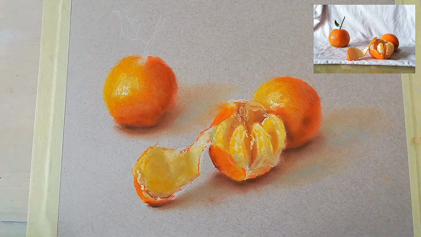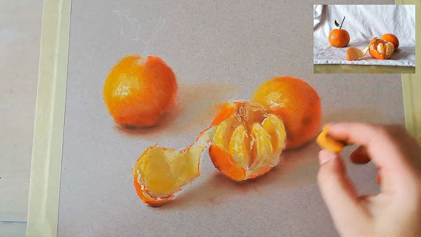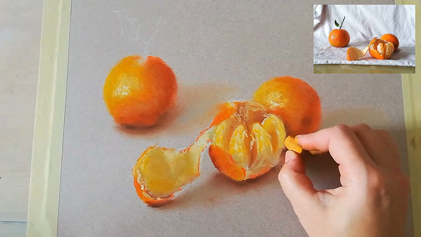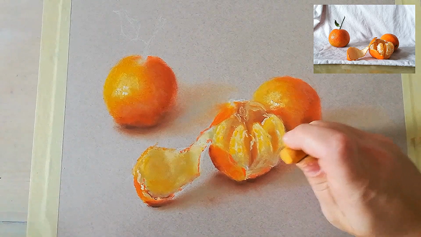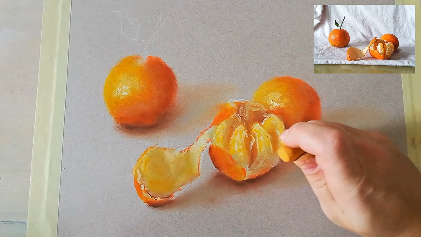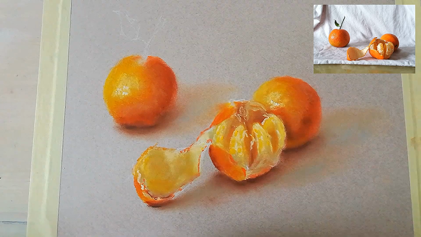Now, to get back that reflected light, I'm going to use my midtone value. And above here, I'm going to add a little hint of that reflected light, very gently.